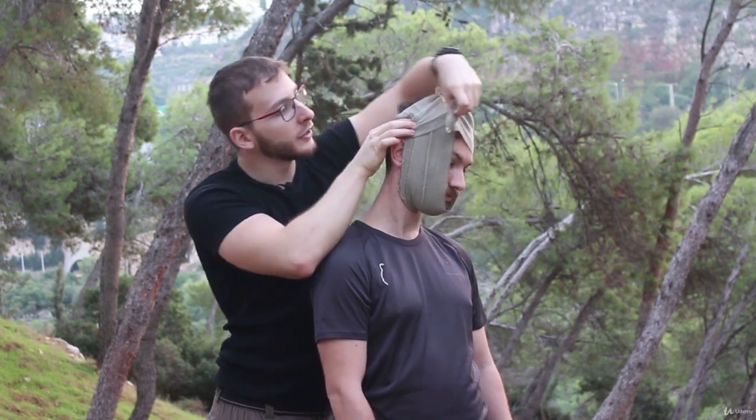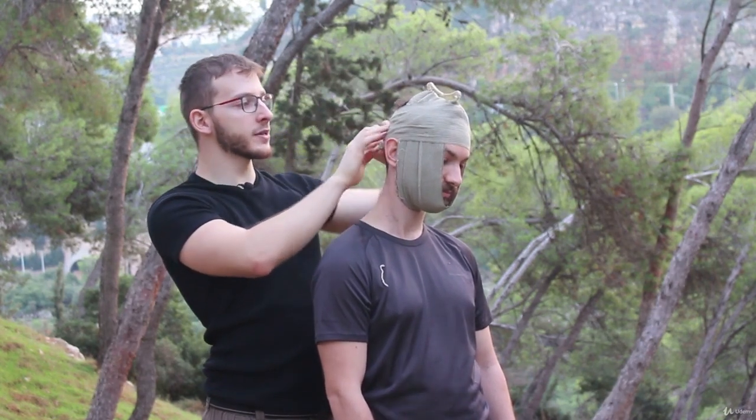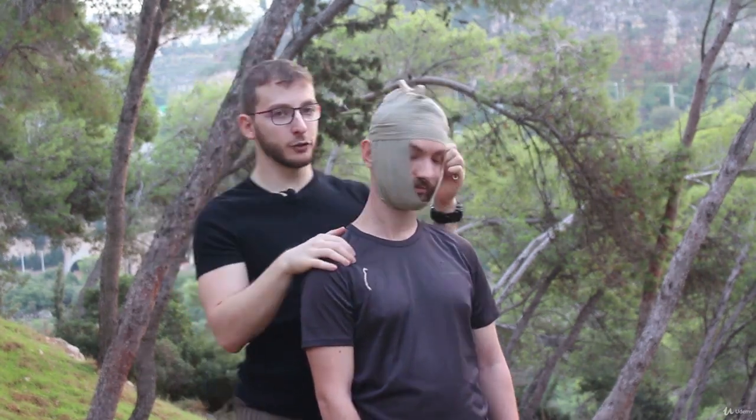All you want to do is very loosely bandage it so it will stay in place, and you don't want to put any pressure on it. Your goal is to make sure that it will not get infected.